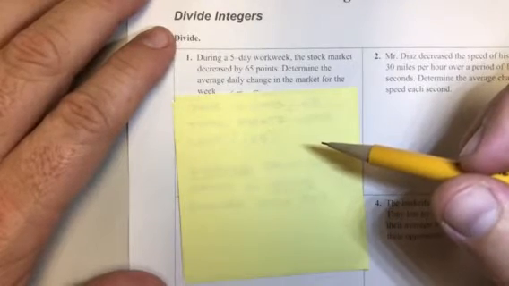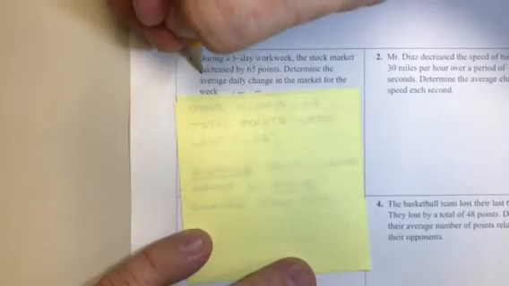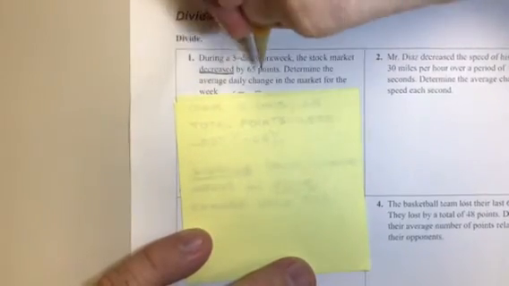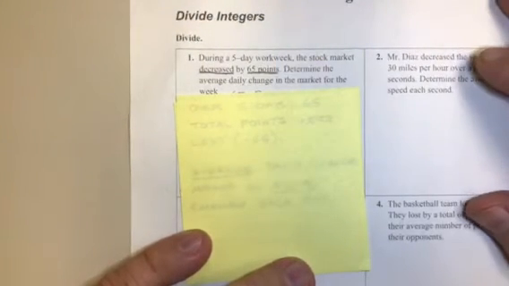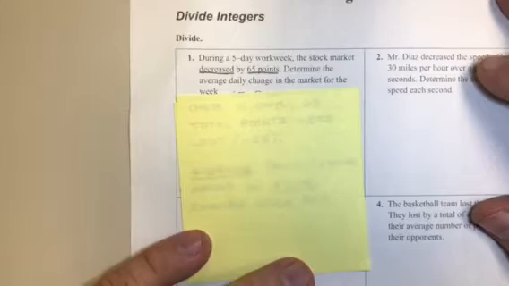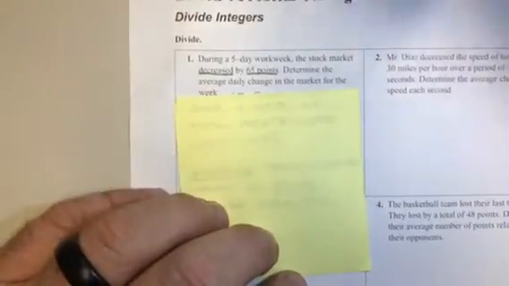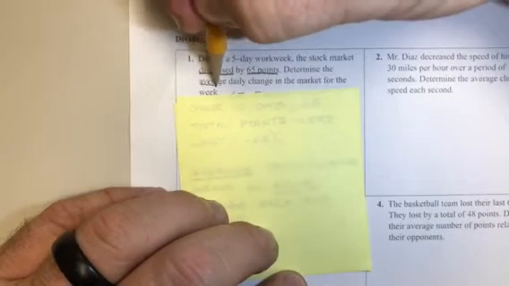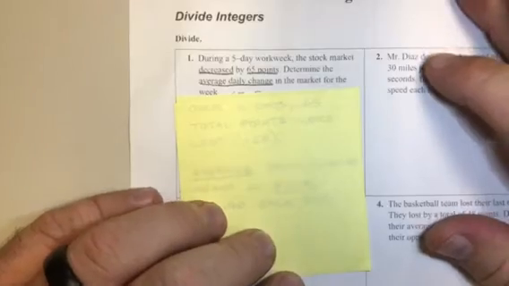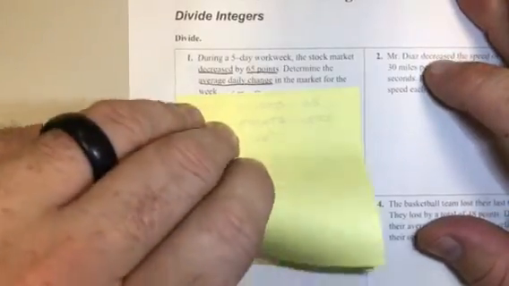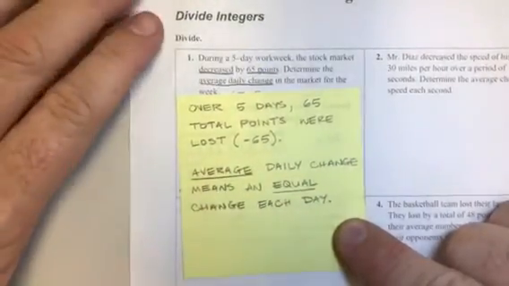So there's a couple of key points that we want to think about. First of all, we're talking about decreasing a total of 65 points. So hopefully we're seeing that as a negative value, negative 65. We also have another keyword in average daily change. That's telling us that the change that happens each day is going to be an equal amount because it's an average. So here's just some things that I'm thinking to set this up.